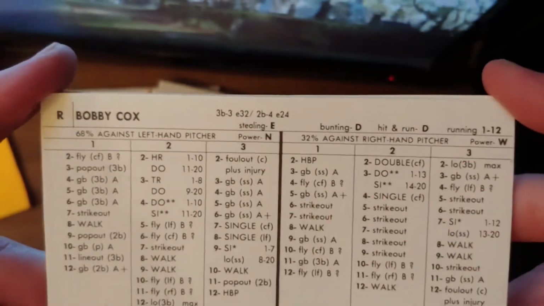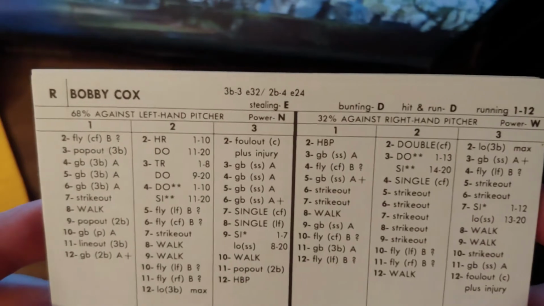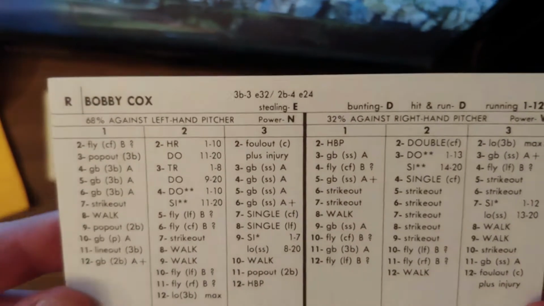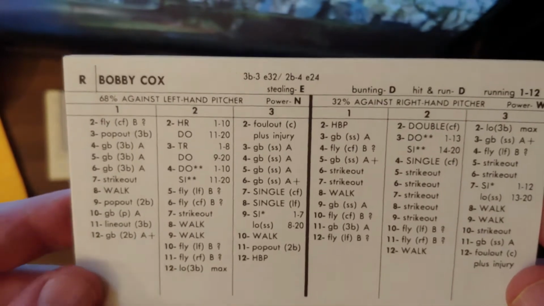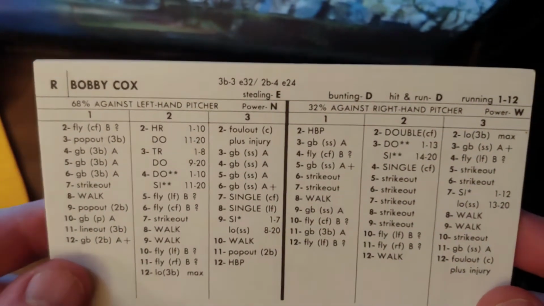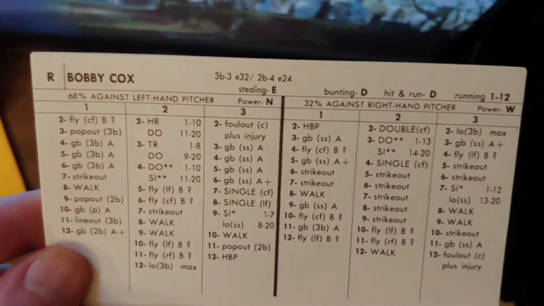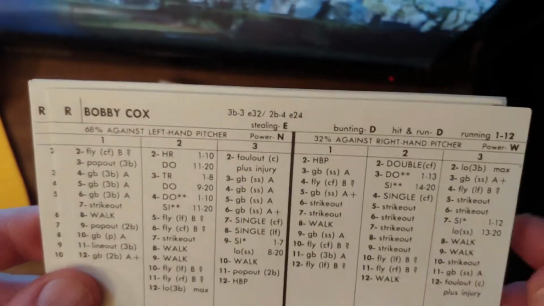Then we have Bobby Cox, whose fame as a manager might just get him into the league, right? Third baseman, second baseman, and against lefties. So, if you had, let's say, a left-handed hitting third baseman who couldn't field, you could have Bobby Cox be his defensive backup and play against lefties. So, slim chance on that one.